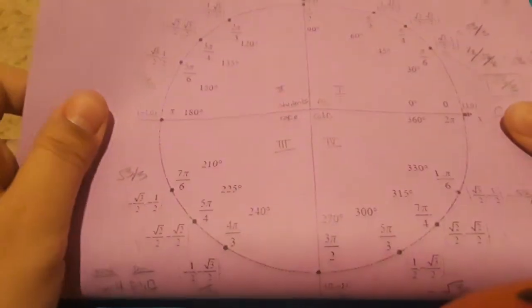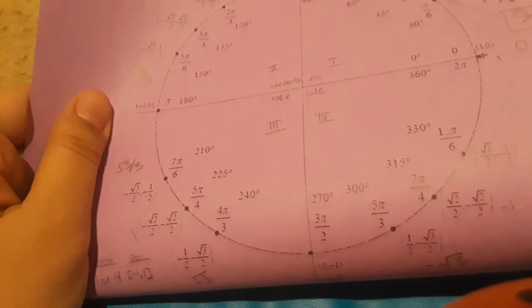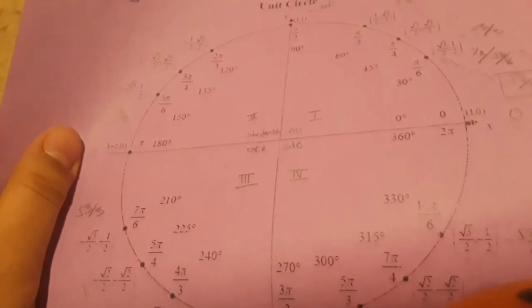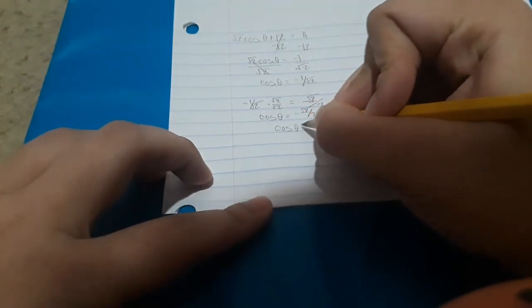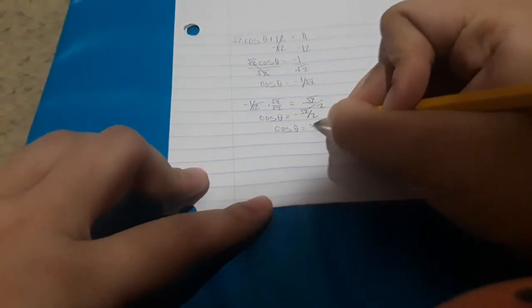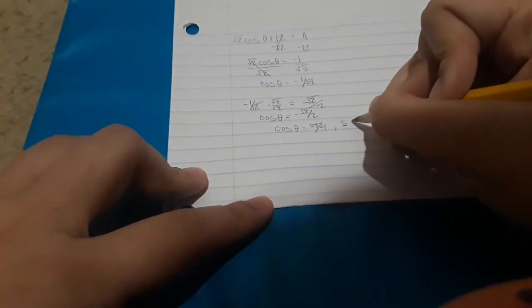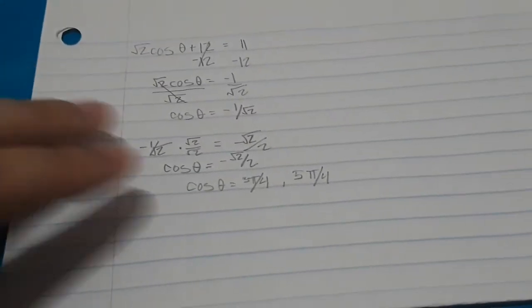On this unit circle, we can see that negative square root of 2 over 2 is at 3 pi over 4 and 5 pi over 4. So those are going to be our answers for this one. There's a way you can check this in the calculator, but I won't go over that right now.